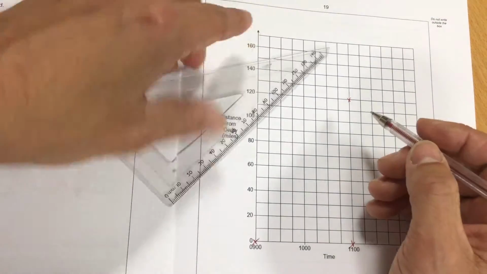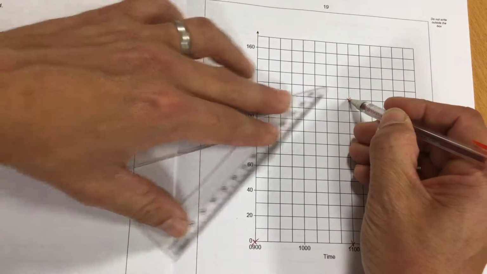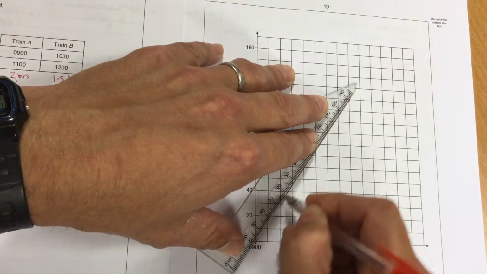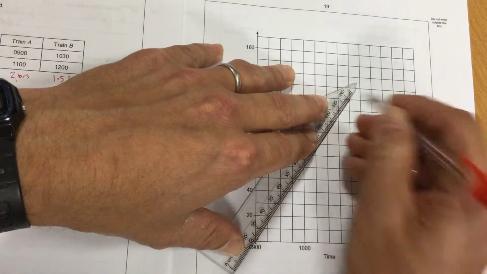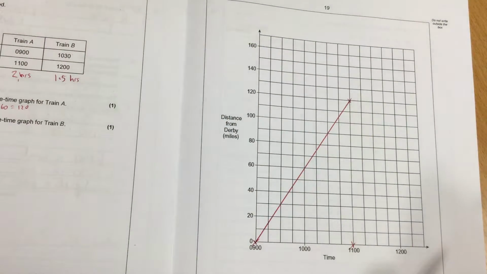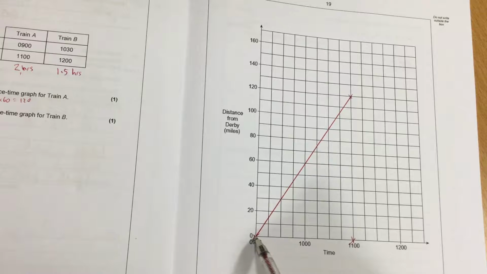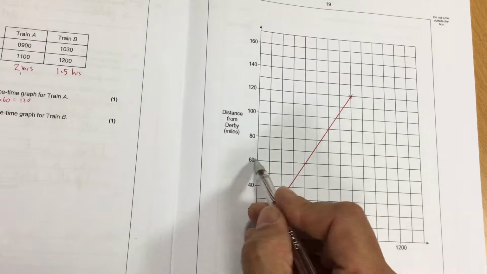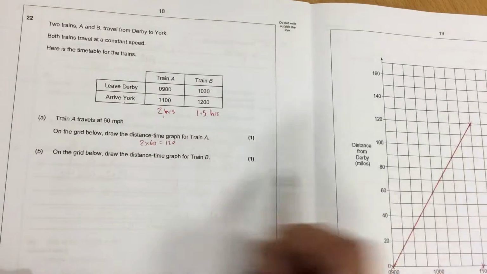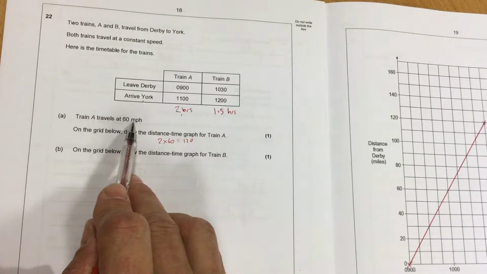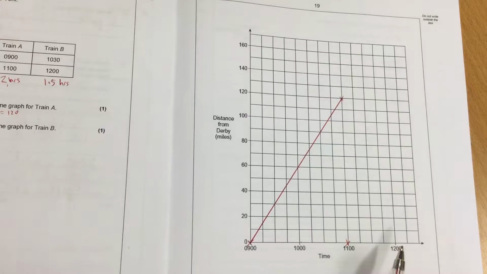So what we're going to do is join up those 2 points, and this will give us the distance time graph that we're looking for. Now, interesting, if we look at this, we can check we've got the right answer, because from 9 to 10 is 1 hour, and in 1 hour it travelled 60 miles. And that is consistent with 60 miles per hour. In 1 hour it does 60 miles.